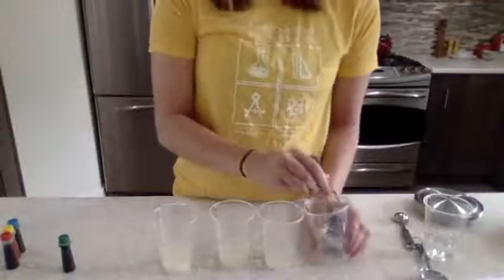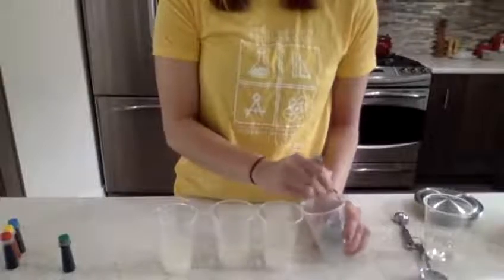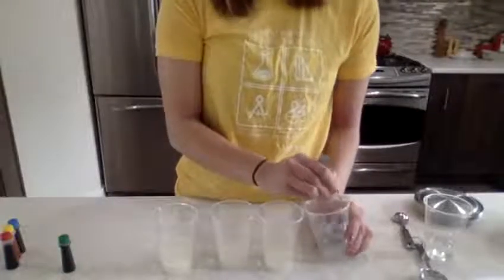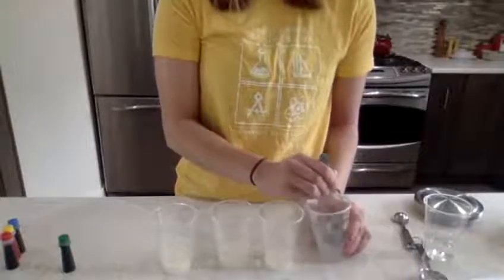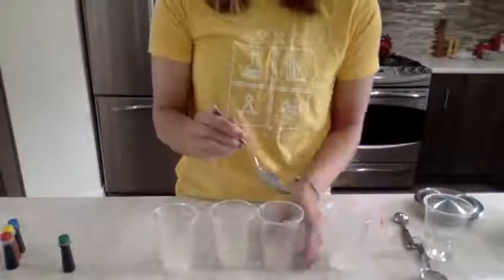I want to know if anyone knows any ways to dissolve things faster. If you know, you can comment in our live chat, and I'll give you a couple seconds to guess. Everyone needs to keep stirring so everything can dissolve.